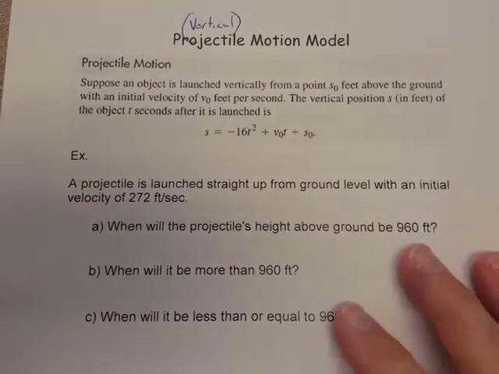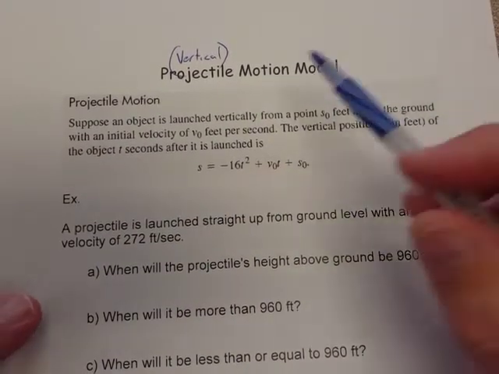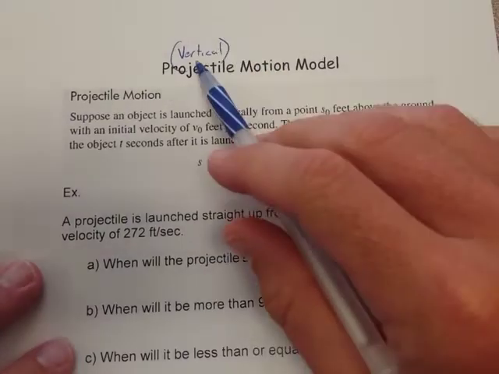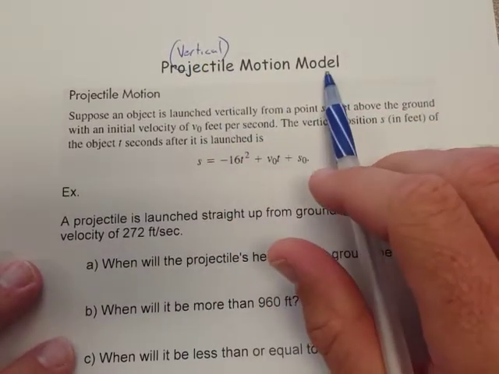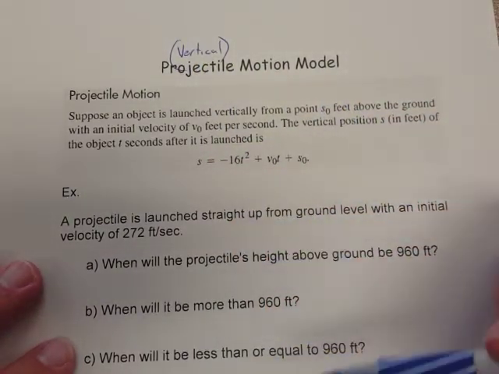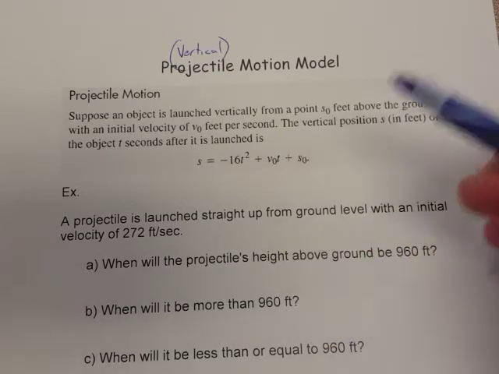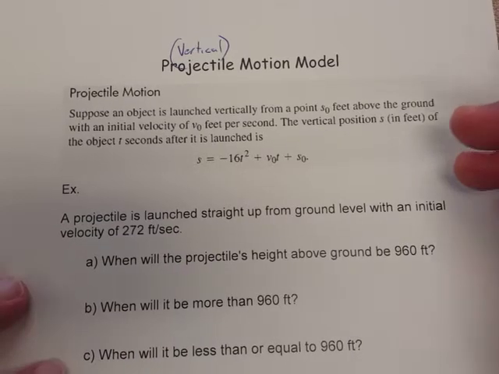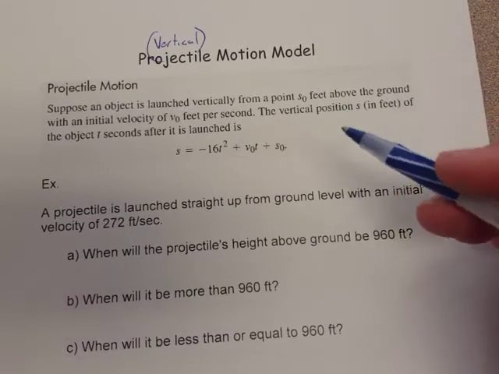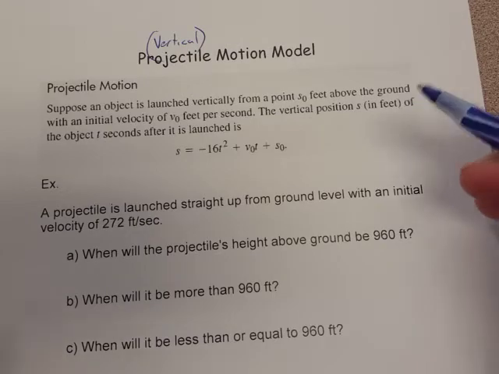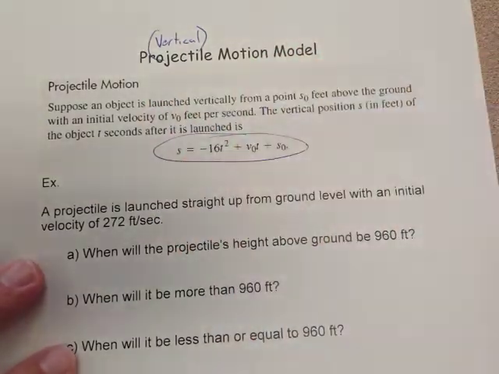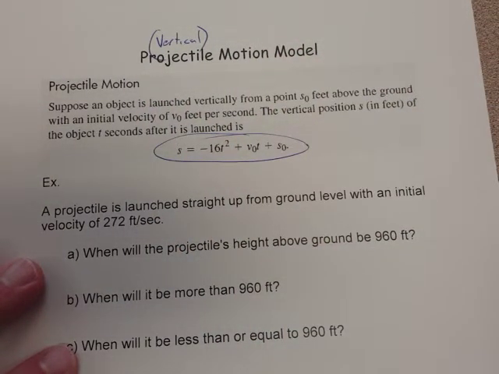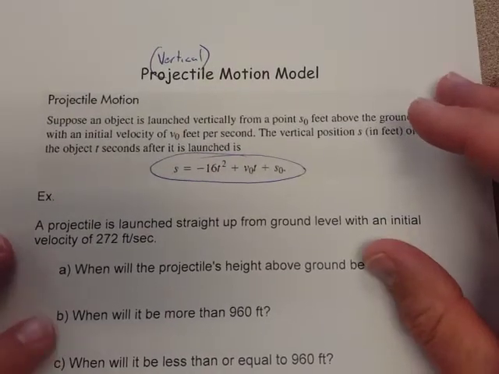This last example for P7 is called the projectile motion model. I'll also just refer to it as the vertical motion model because we're looking at an object launched up and how high it is from the ground. We're not really worried about the horizontal distance that it covers. But with the projectile motion, what we have is an equation right here. This equation is going to describe the path that the projectile will take.